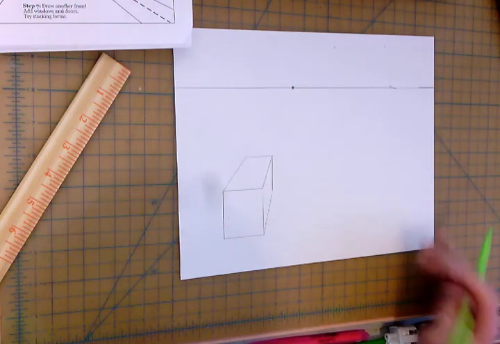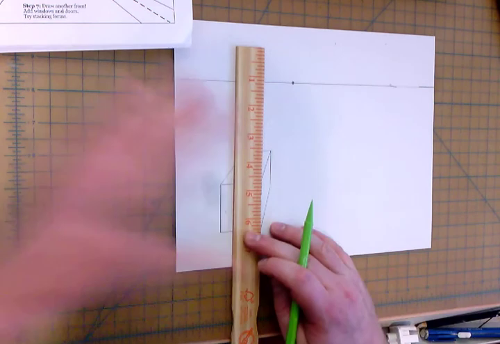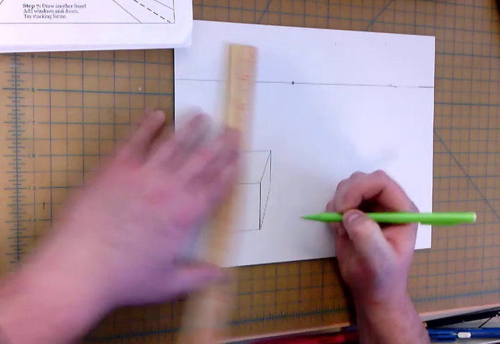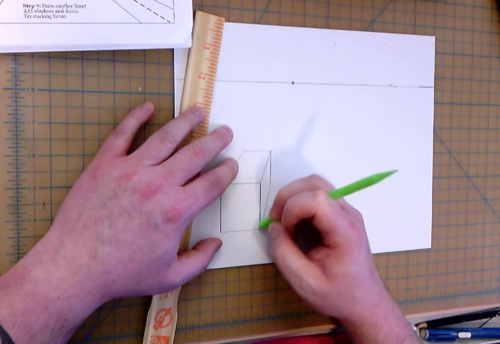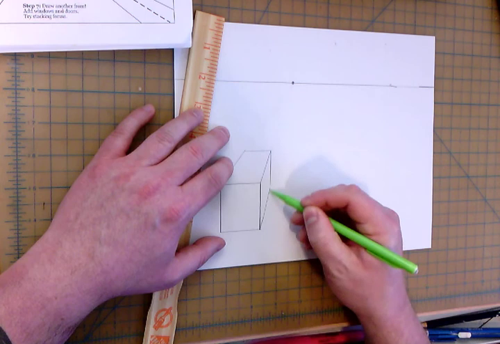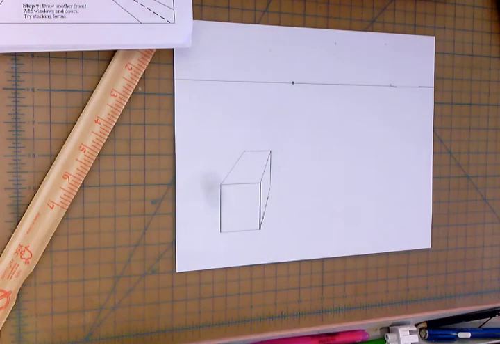Looks like some of my lines were a little bit off here, but we'll make it work. There we go. I think I just made it worse, but that's all right. All right, and there we are. We have essentially our first building done.